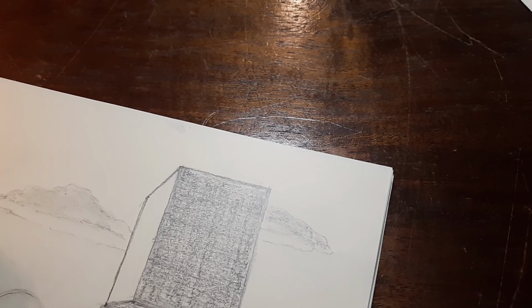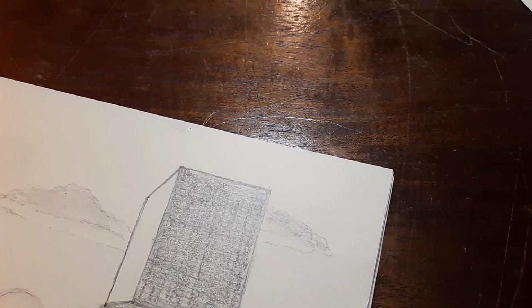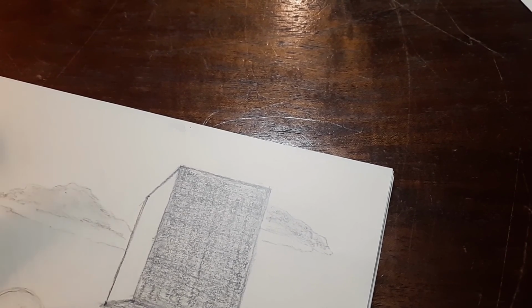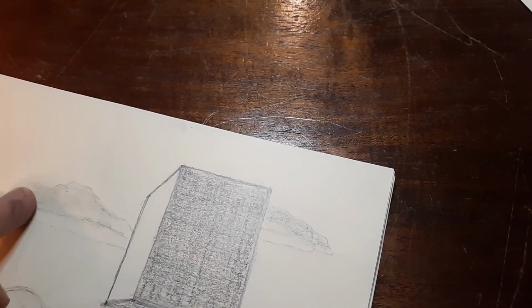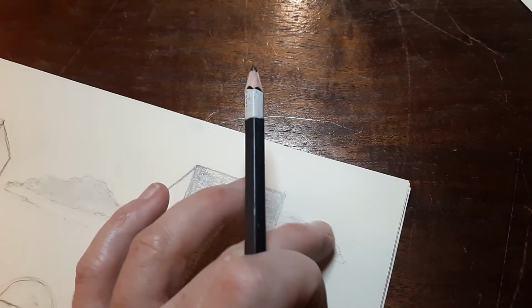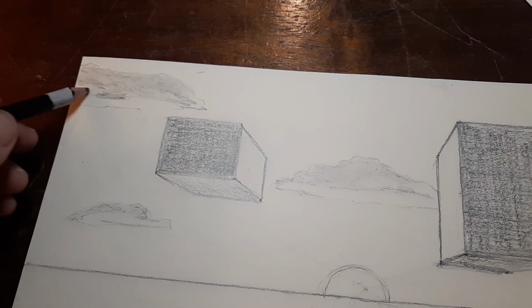And I think it's nice to have at least one cloud go off the page. This cloud can be the one to go off the page. I'm just using my finger to sort of blend them in.